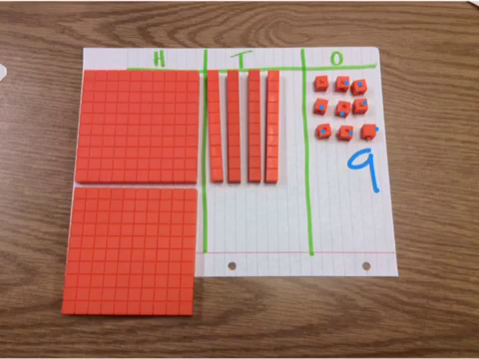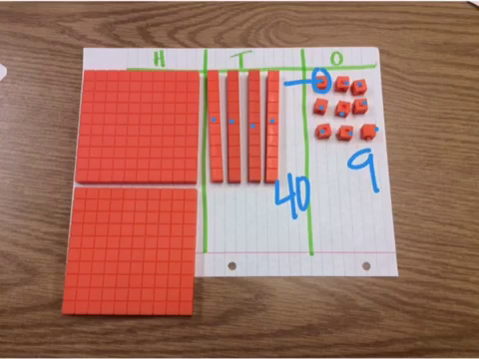Next, let's move over to the tens place. We have 1, 2, 3, 4 longs. Because we have 4 longs, that means we have 4 groups of 10, which means that we have 40. The cubes are just grouped together into longs of 10 to make it easier for us to count.